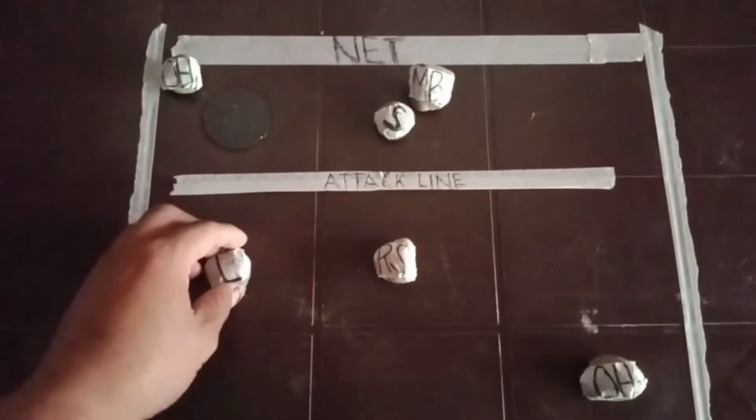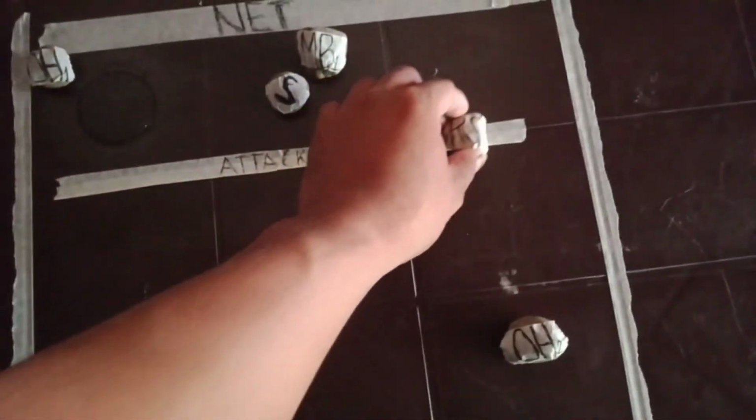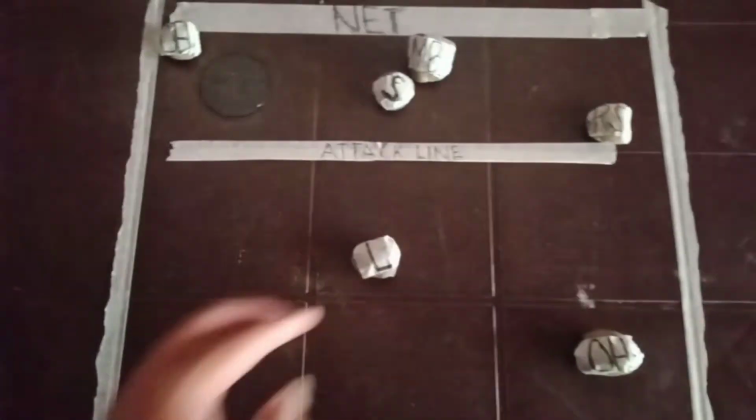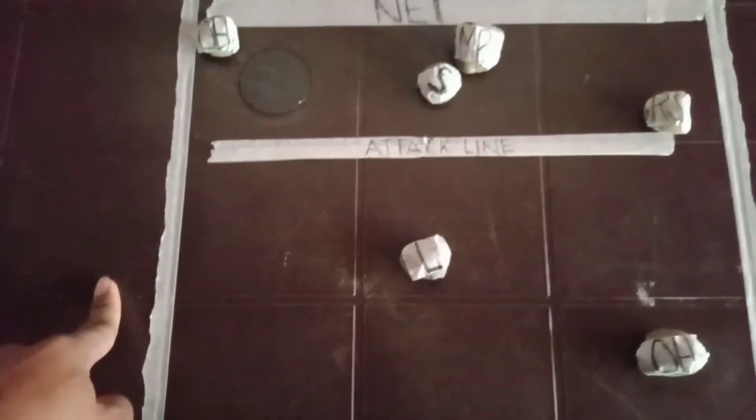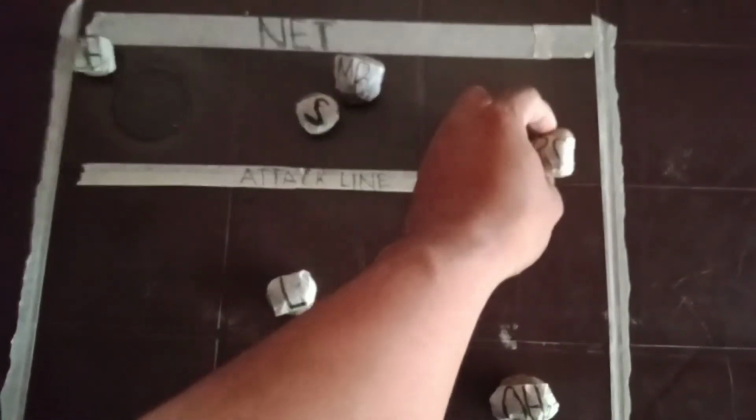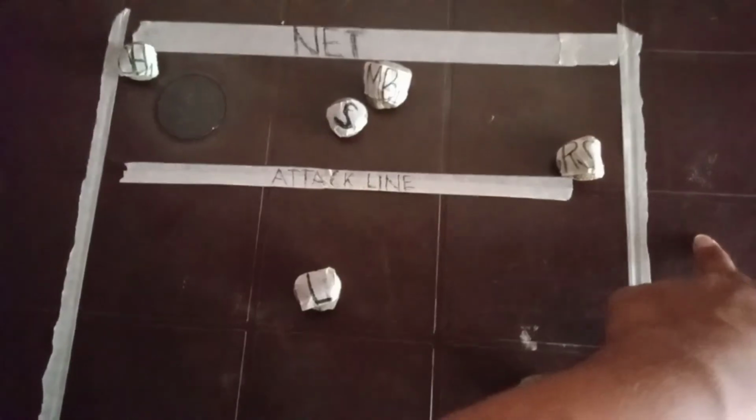The libero will go in this place, and the right side hitter will go in this place. Remember, the right side hitter is not allowed to attack in this position, so the right side hitter will go in this place to attack.